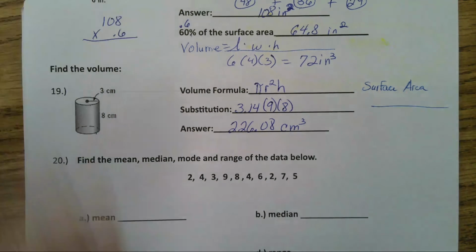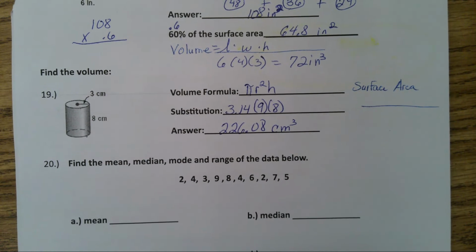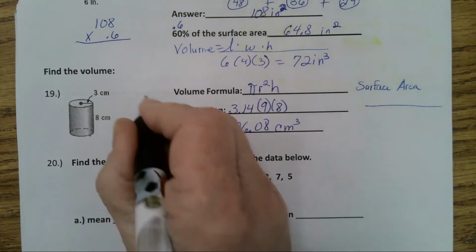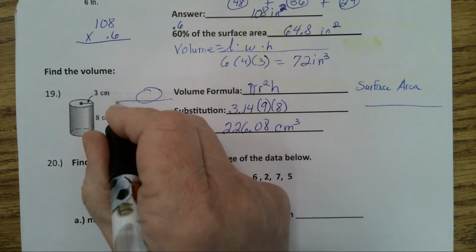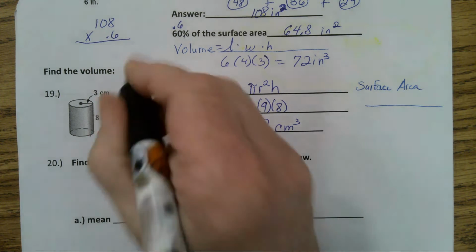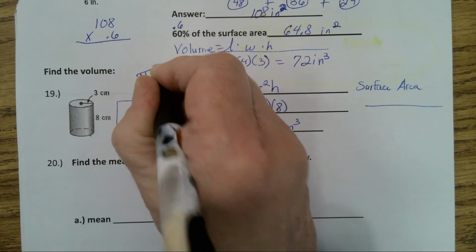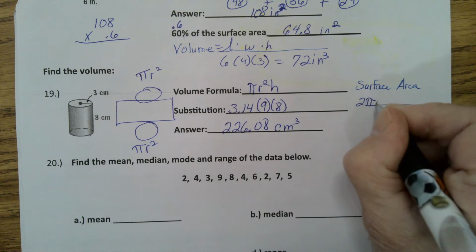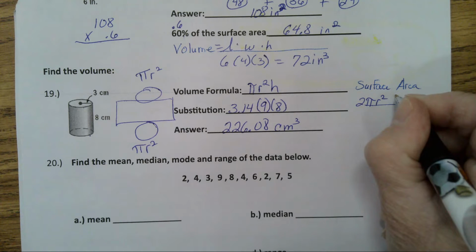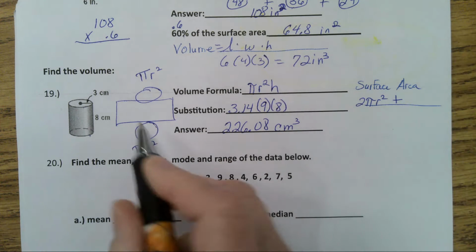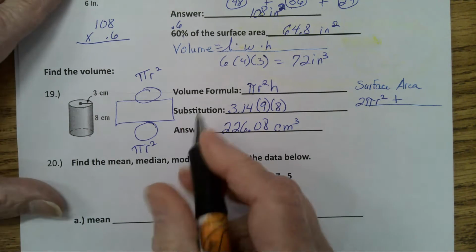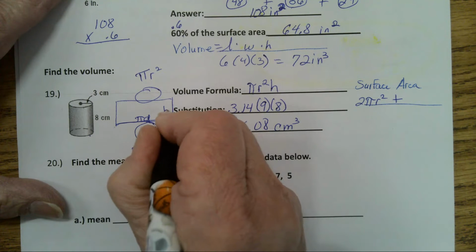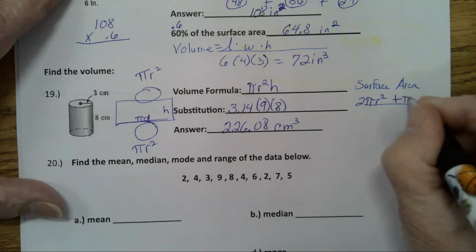Surface area. Okay, when you find the surface area of a cylinder, you are going to have 2 circles and a rectangle. All right, each circle is pi r squared. So you have 2 pi r squared plus, that's the circles, we have to find the area of the rectangle. And this is pi times diameter, it's the circumference of a circle, times the height.